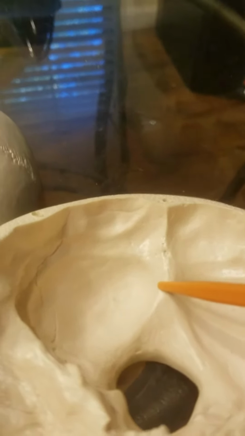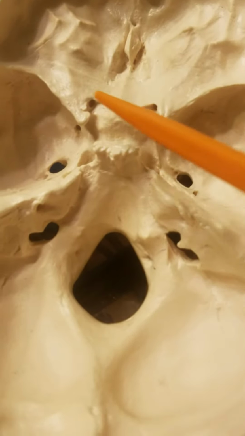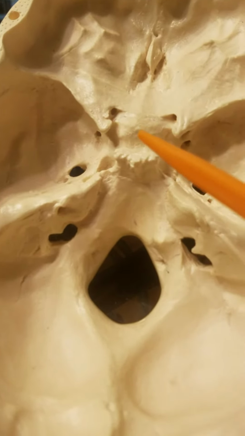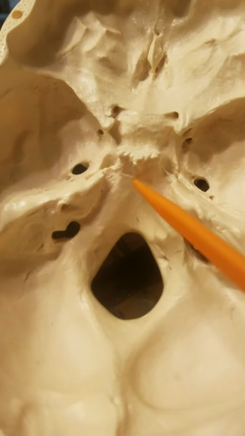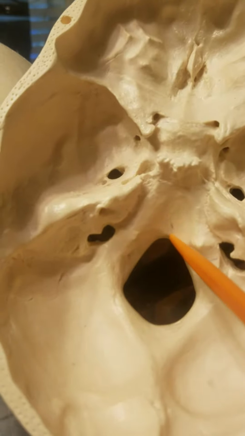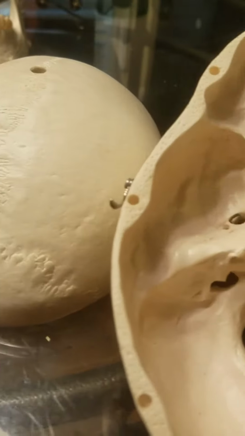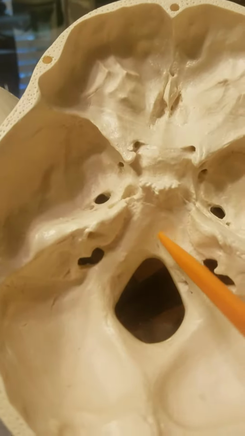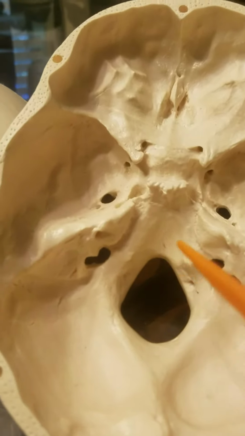The internal occipital protuberance to me looks like a snow angel because you have your body here, your two legs, and your arms. But that bump here in the center is going to be the internal occipital protuberance. The clivus is like a slide. So this bone here in the center is going to be the sella turcica. On the back side of the sella turcica, entering down into the foramen magnum, is your clivus. So the clivus is the slide on the back of the sella turcica that enters into the foramen magnum.